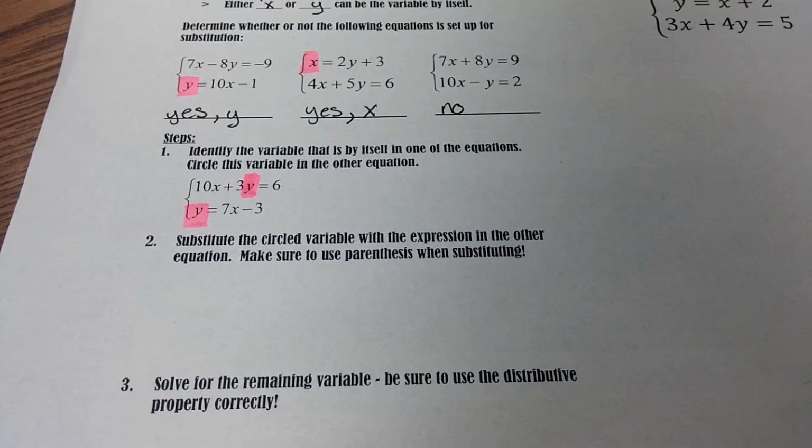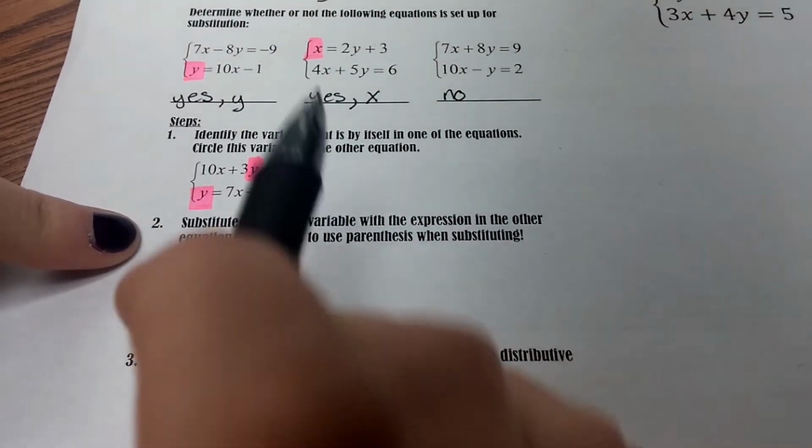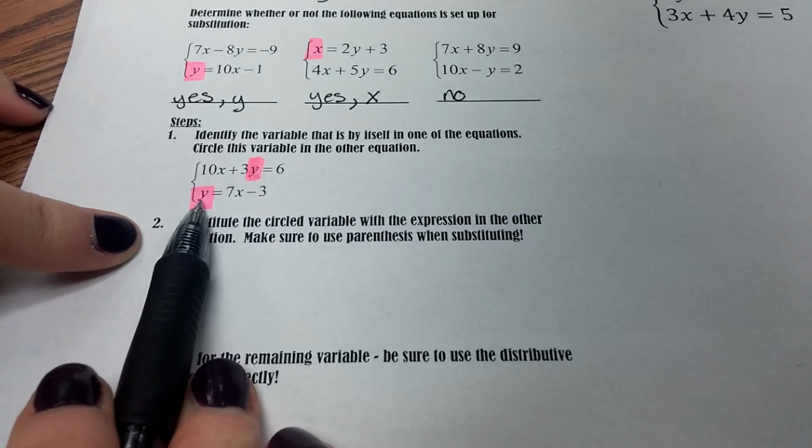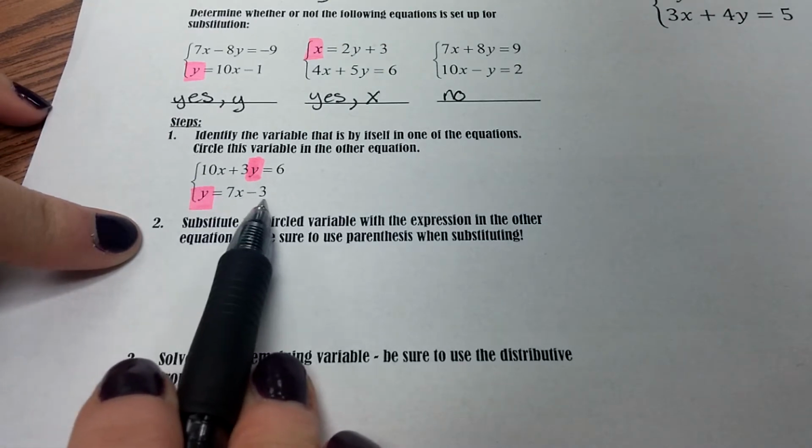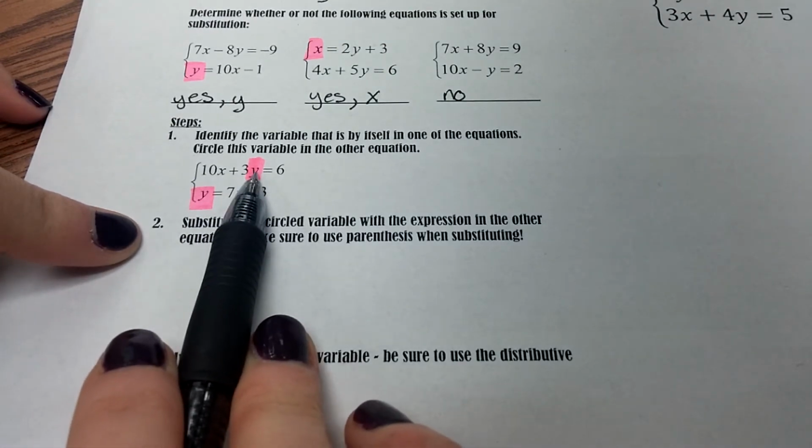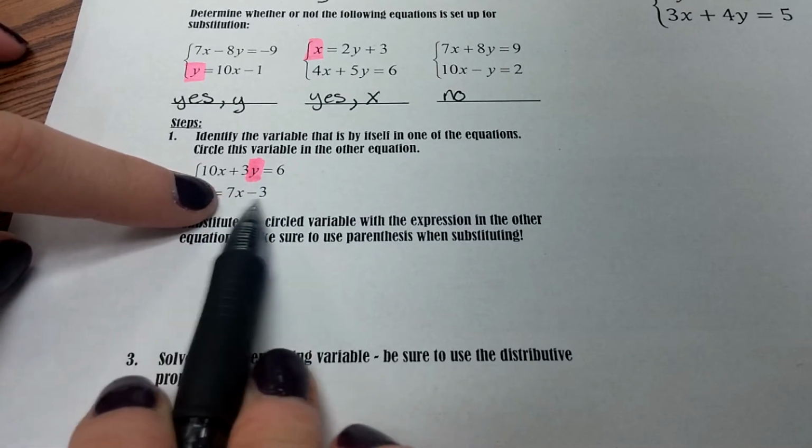So step 2 is to substitute the circled variable with the expression in the other equation. Make sure to use parentheses when substituting. So that might sound a little bit confusing. Basically, you know that y is equal to 7x minus 3. So I'm going to replace this y with this expression.